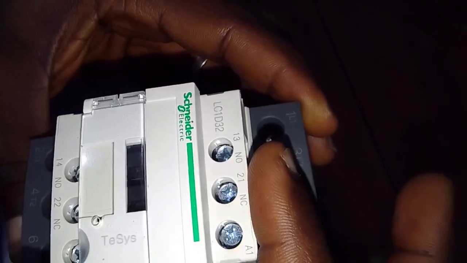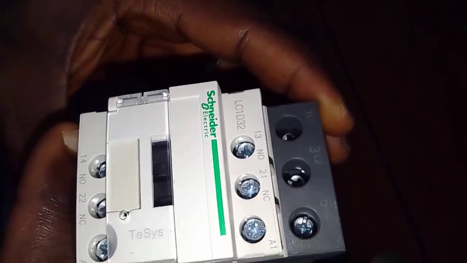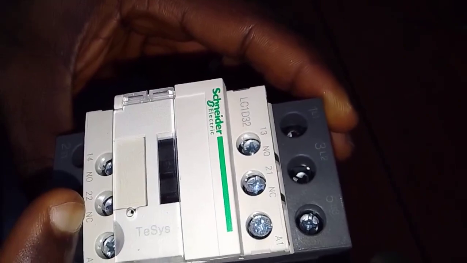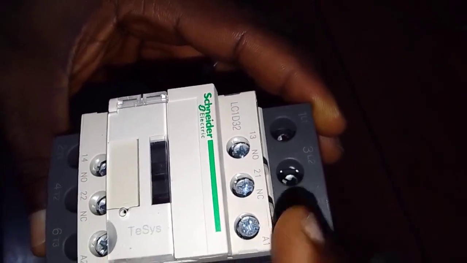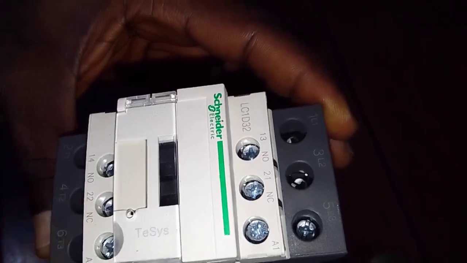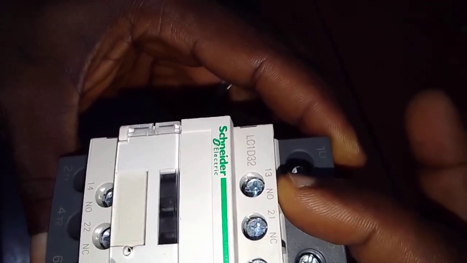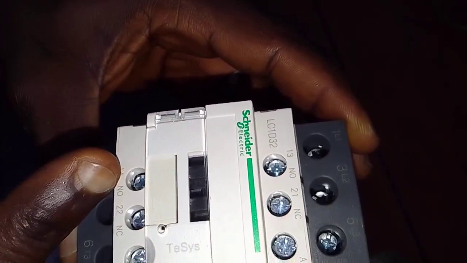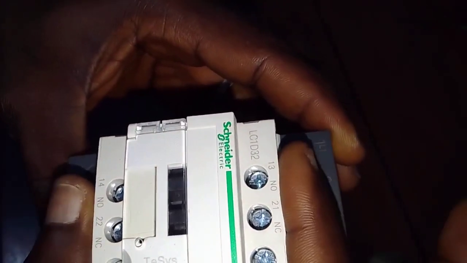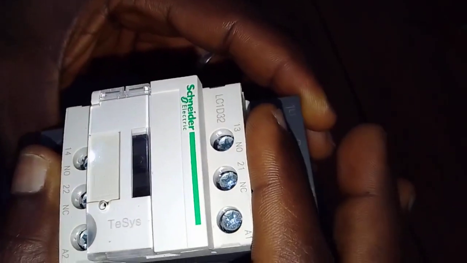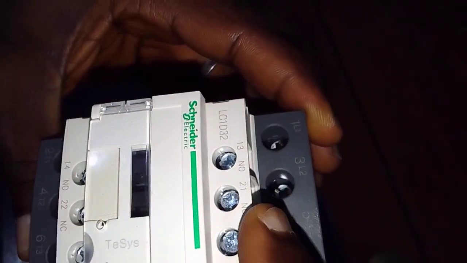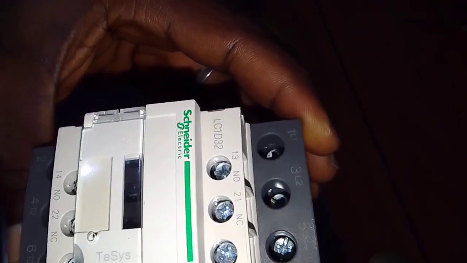That's the input of the auxiliary contact, and we have the output of the auxiliary contact here. You can see the input of the NC here, the output of the NC here. Here we have the input of the NO and the output of the NO. So the auxiliary contact consists of two contacts, the normally closed and the normally open.